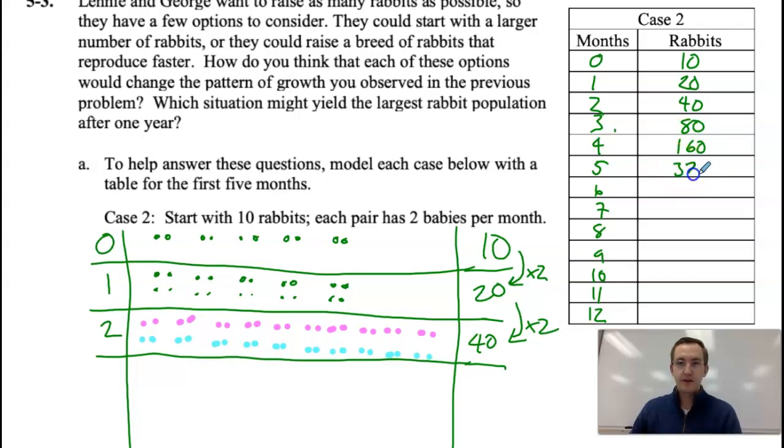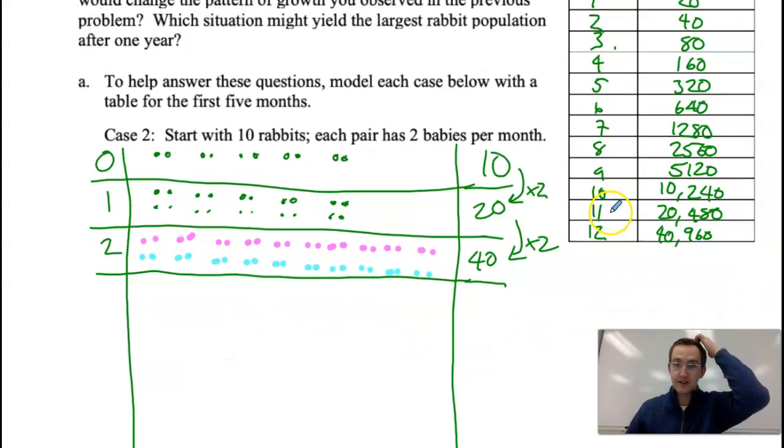After 5 months we would have 320 rabbits. We'd have 640 for 6 months in. For 7 months we've got 1280. 2560 for 8 months in. Next we'd have 5,120 at 9 months. We'd have 10,240 at 10 months. And the last 2 months we get 20,480, and our total after a year would be 40,960 rabbits, which is an awful lot of rabbits.